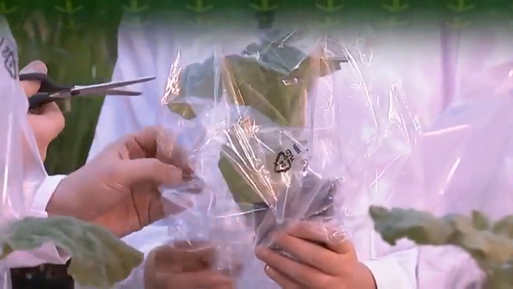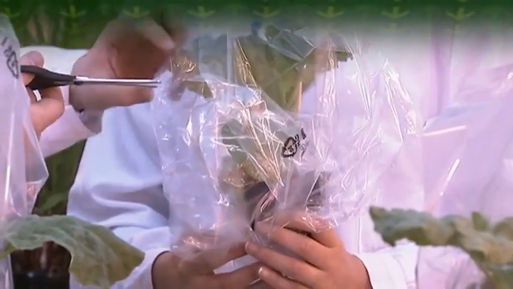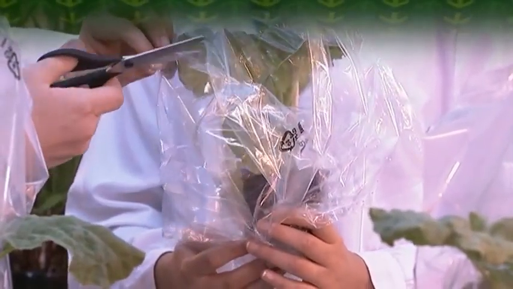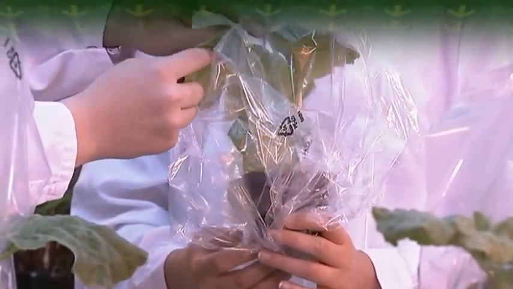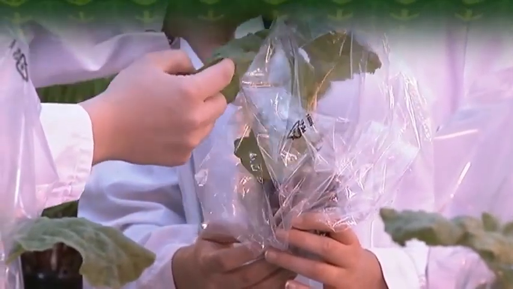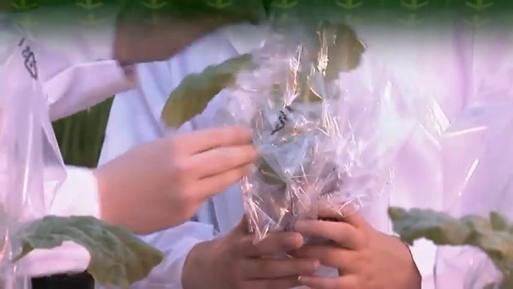From leaf to leaf. The first trial demonstrated the transport from an older leaf to a younger one. The question is, does it work in the opposite direction too? To prove that, we wrapped a cabbage plant and just treated a younger leaf.